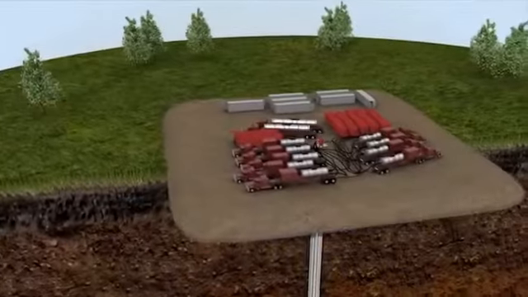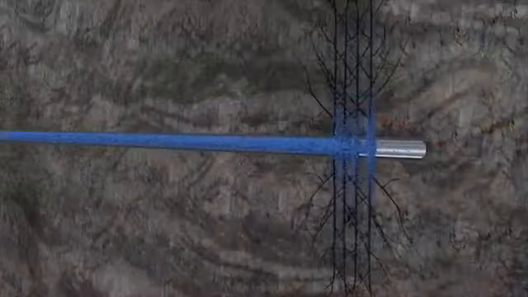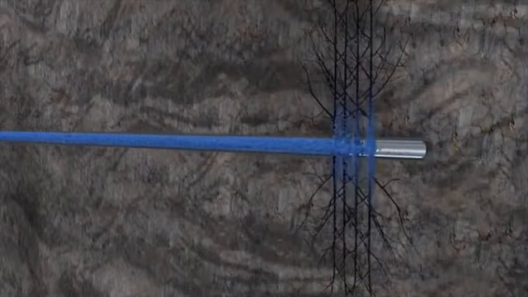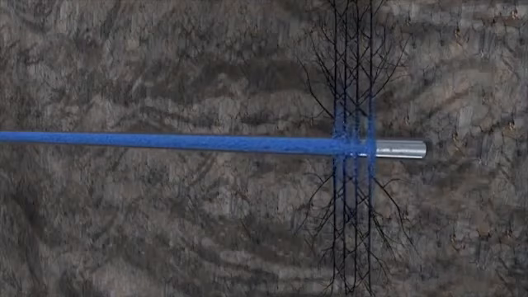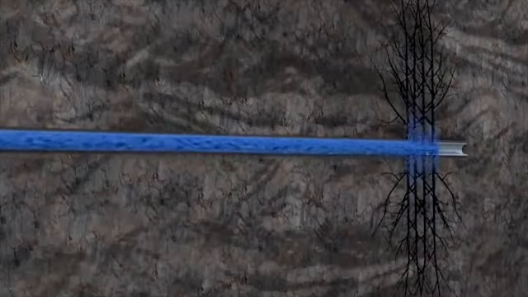In the course of initial production of the well, approximately 15 to 50% of the fracturing fluid is recovered. This fluid is either recycled to be used on other fracturing operations or safely disposed of according to government regulations.